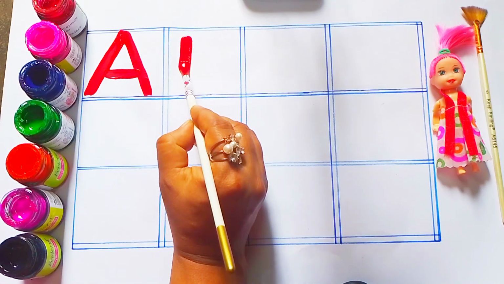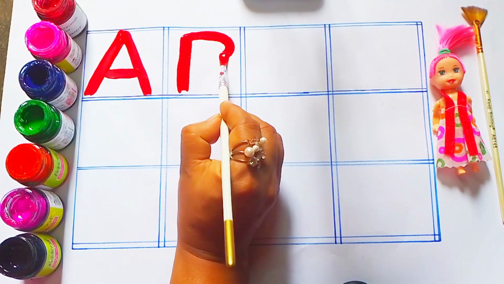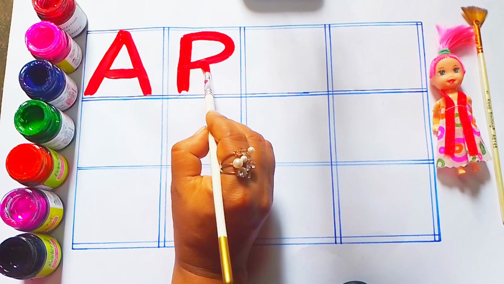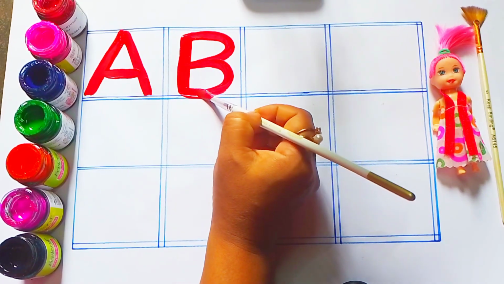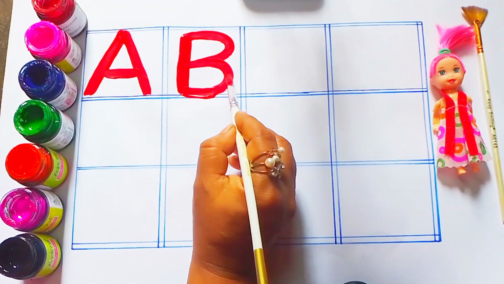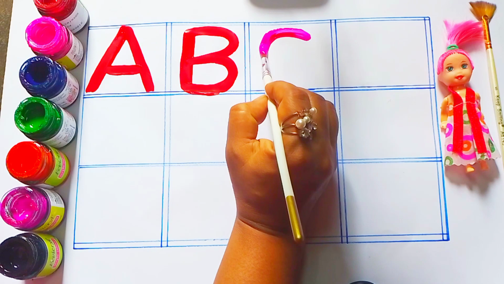B, this is letter B. B for ball, B for boy, this is letter B. B for boy, B for ball, B for book.